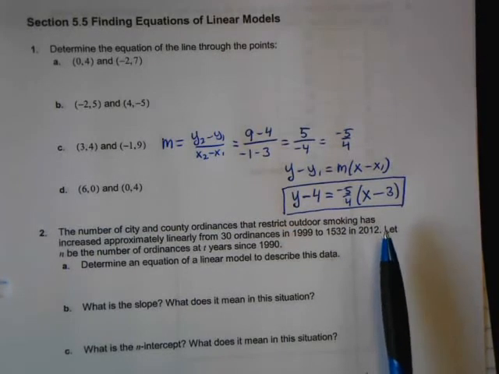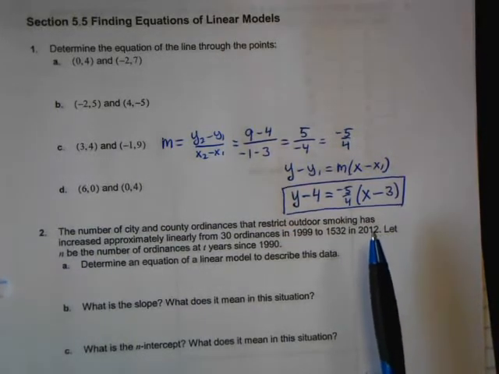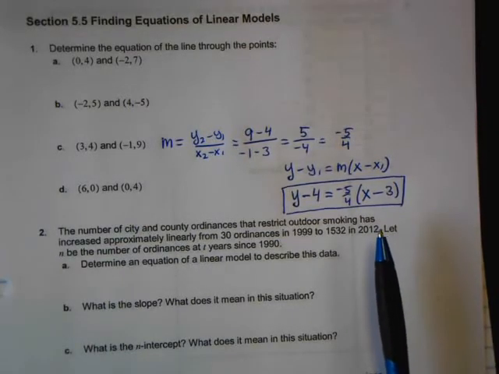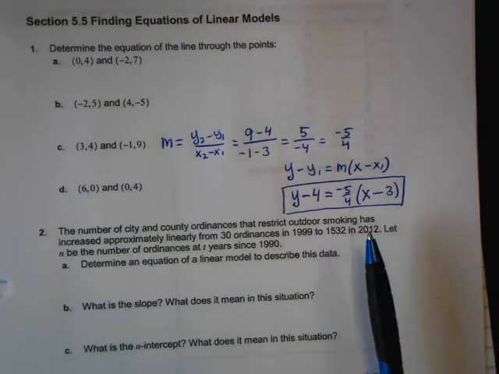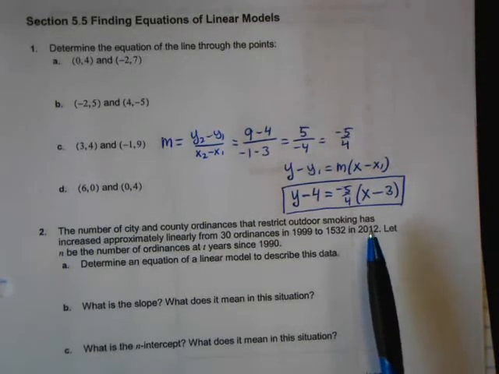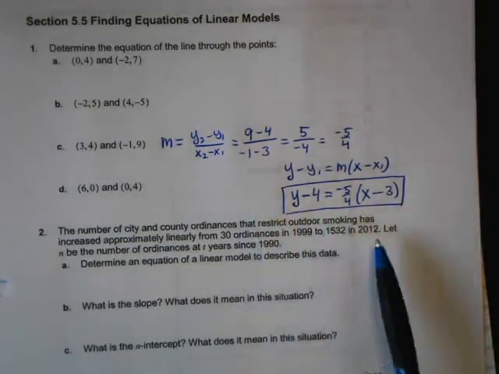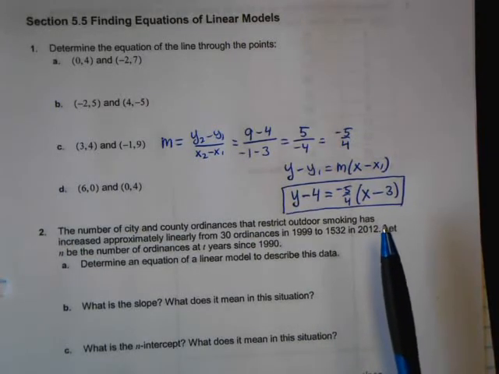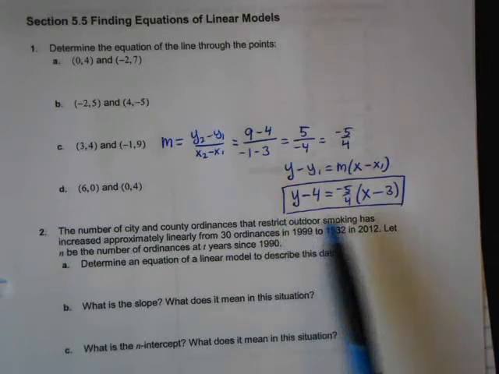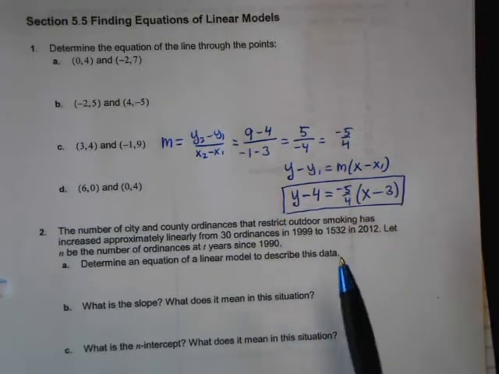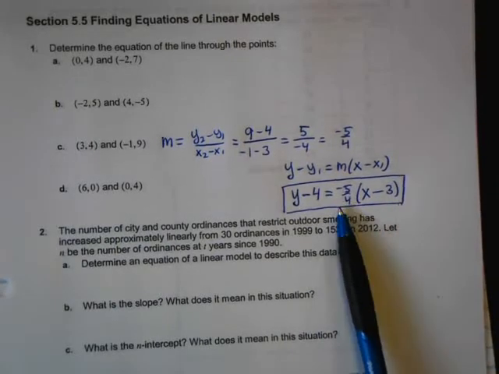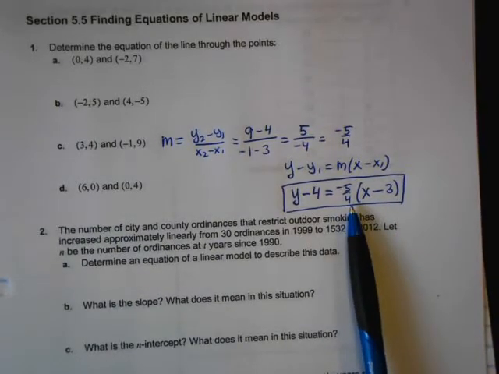Okay? And that bothers people because a lot of times when you were in high school, you were always told you always have to write it in y equals mx plus b form. I don't personally think that's always the best way to write it. Because if you put this one in y equals mx plus b form, it's going to have lots of fractions, and it's going to be hard to graph it. I think it would be easier to graph it leaving it in this form. Leaving it in this form, I know one of the points is 3, 4, and then I use my slope. I go down 5 and over 4. So that's what I would do.